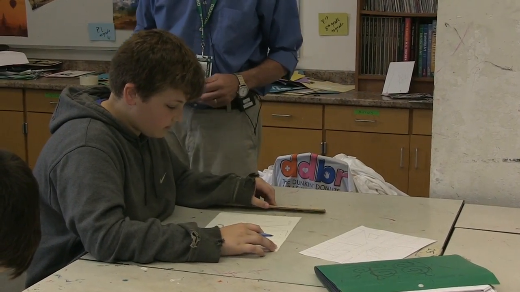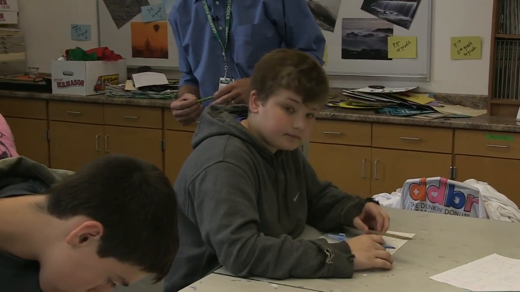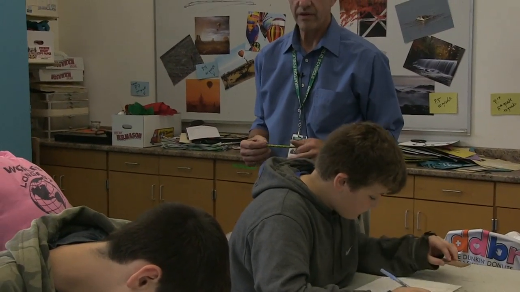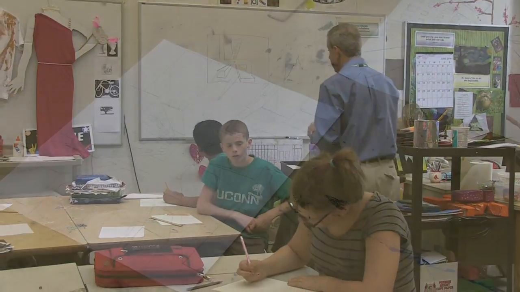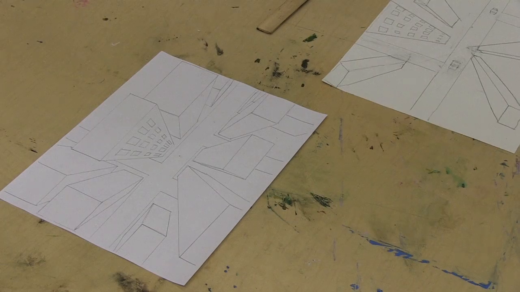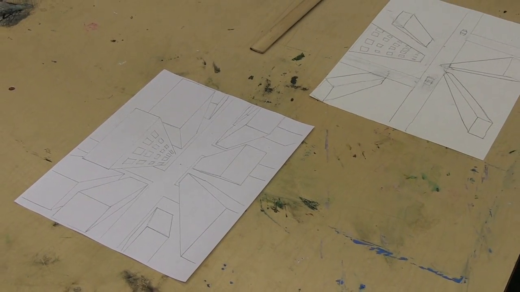All right, it seems like everybody's got the basic idea. So now, once you're satisfied with some of the individual buildings and shapes, excellent. I've got colored pencils. If anybody wants to take the colored pencil and color it in, you still have 20 minutes. See how much better you can make it.